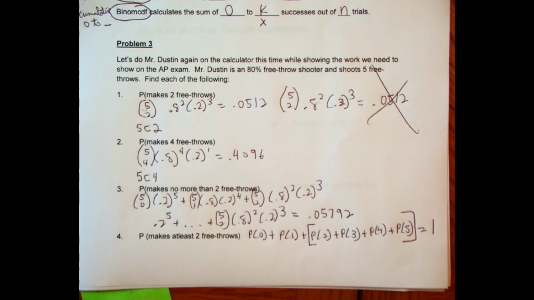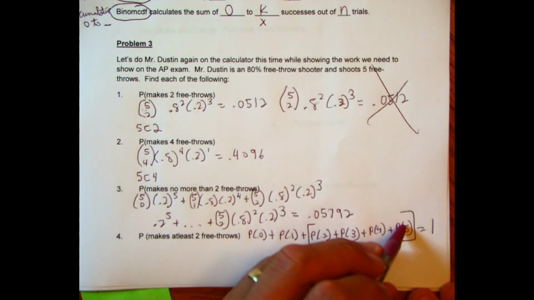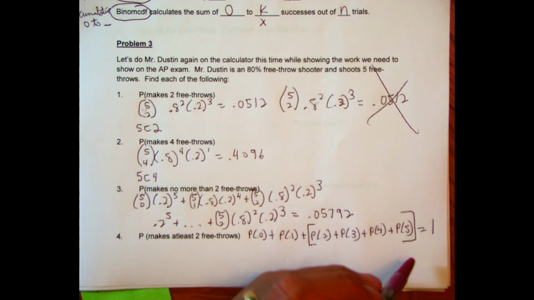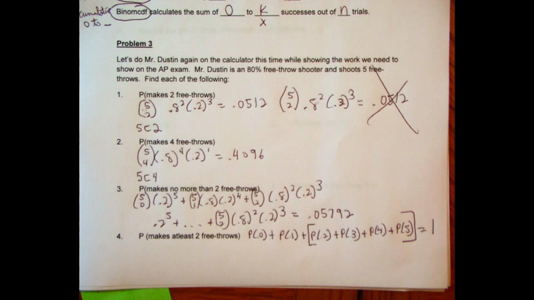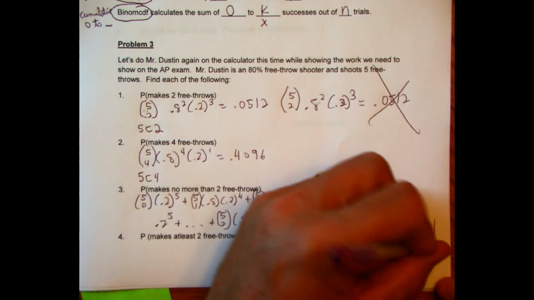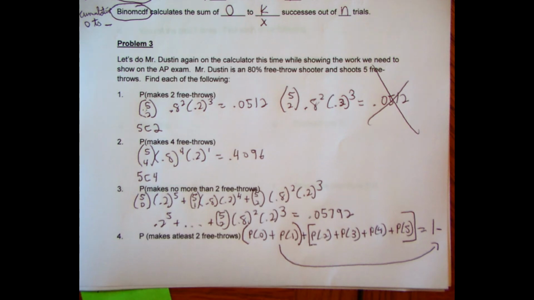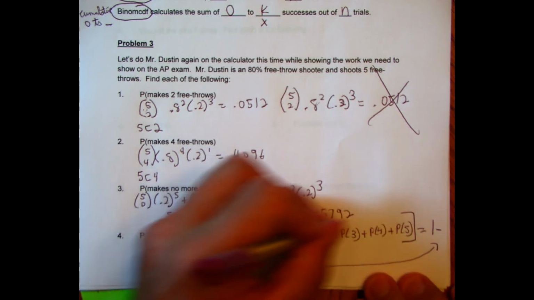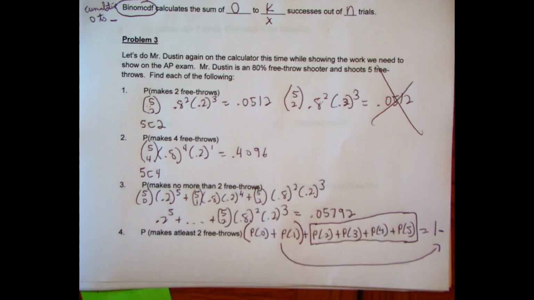Now remember when we did at least 1? At least 1 went from 1 to 5. Well, what did we do? We did 1 minus the probability of none. Now if I'm looking for at least 2, I have to do, I could either find these 4 probabilities separately and add them together, which is too much work for me, or I could find out what this thing equals here and subtract it from 1. Okay, just bring it over to the other side and subtract it from 1, because all I want is what's in this box here. I don't want anything else.